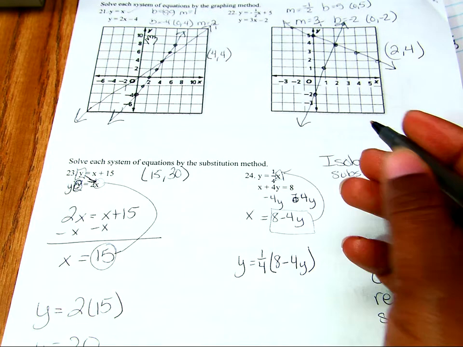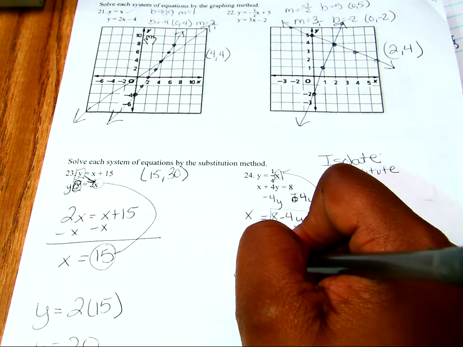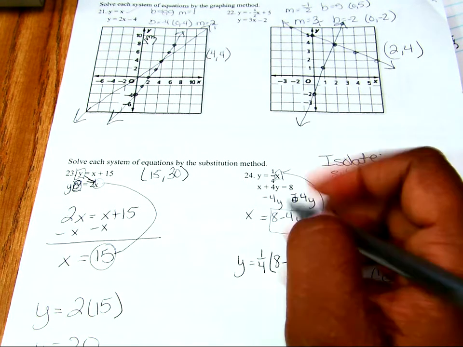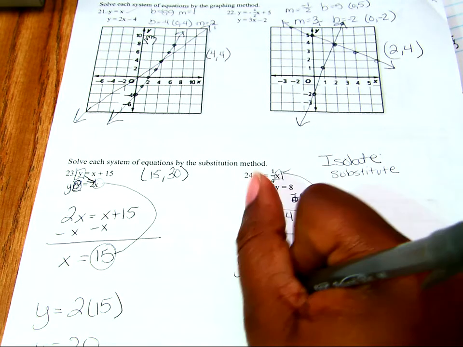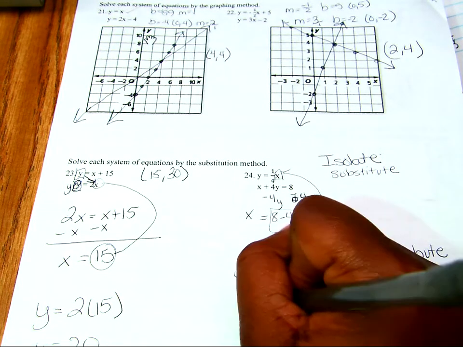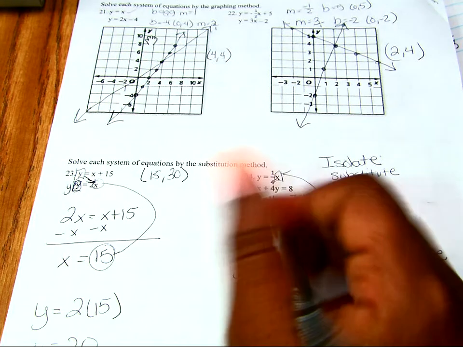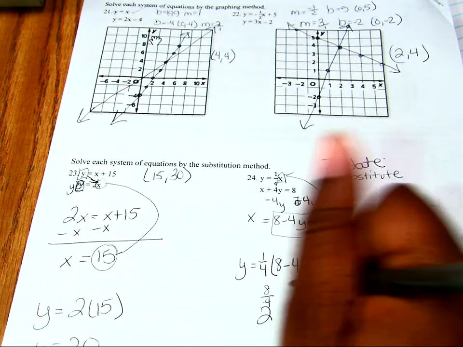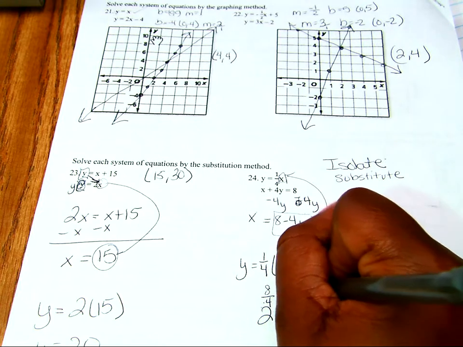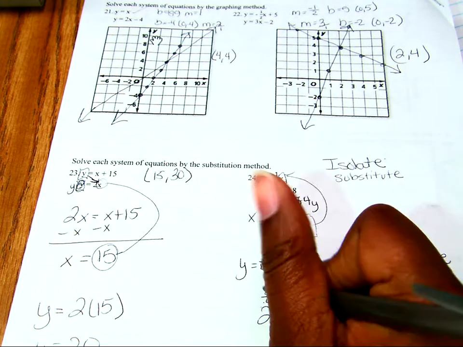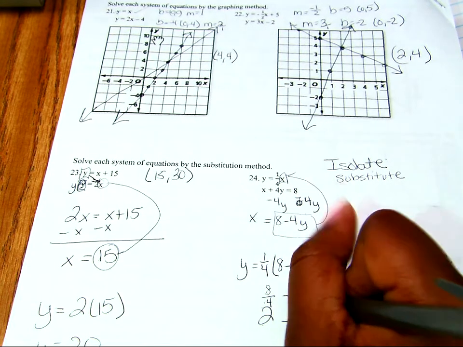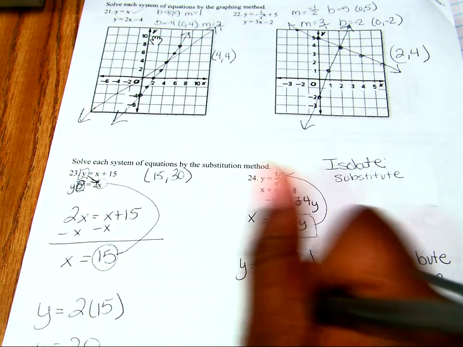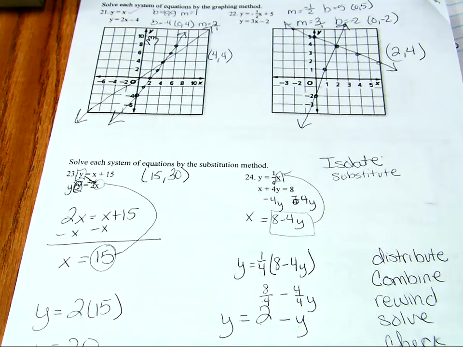I know it's going to end up being 2. Okay, and I'll show you that work. It'll be 8 over 4 minus 4 over 4 y. 8 divided by 4 is 2. 4 over 4 is 1, so that'll be y equals 2 minus y. Okay?